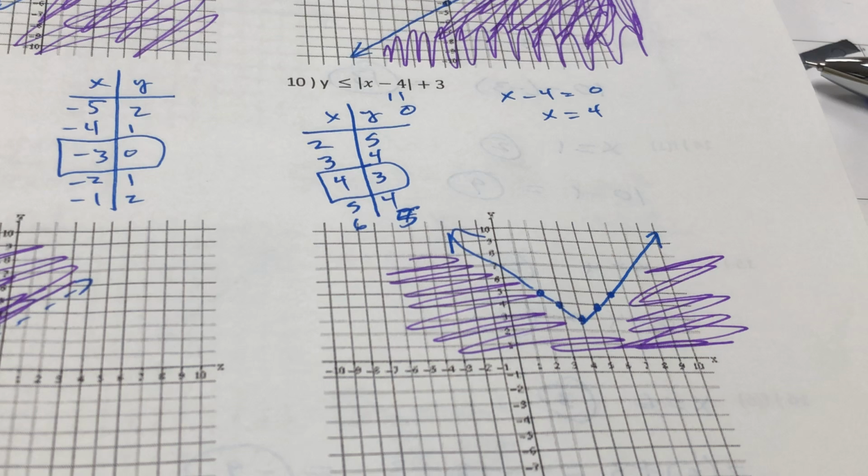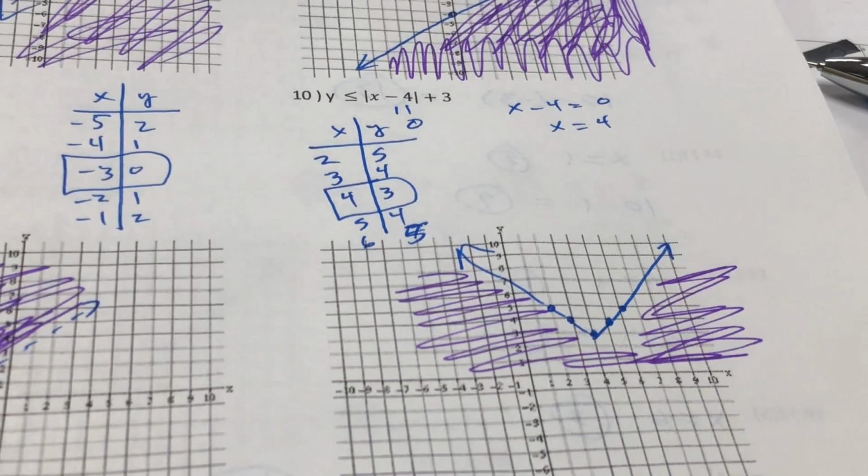Again, you could be given one where it's y is greater than or equal to negative absolute value of x plus 2 minus 1, and you've got to graph it, dotted or solid line. You've got to know where to shade, so you've got to be careful there.